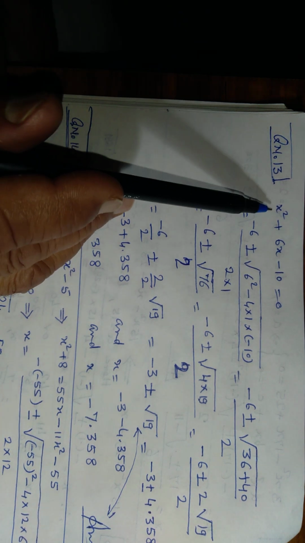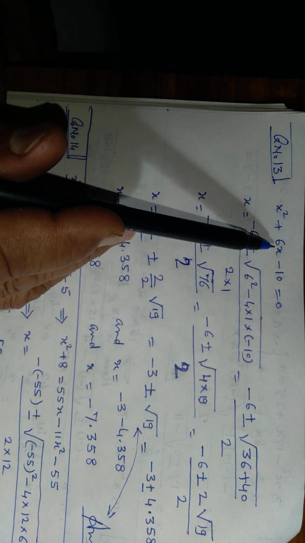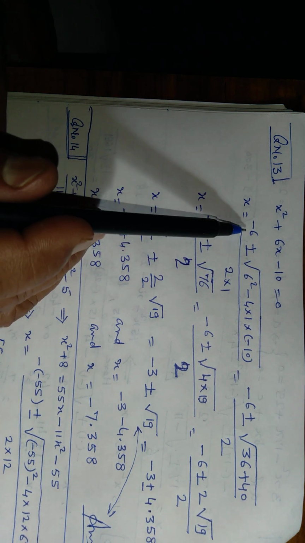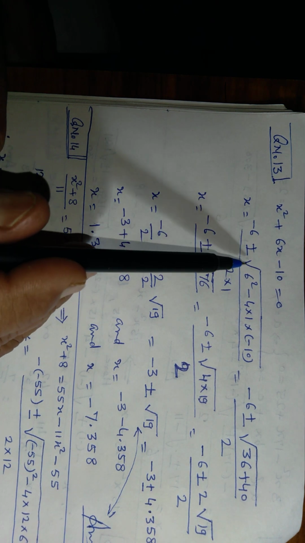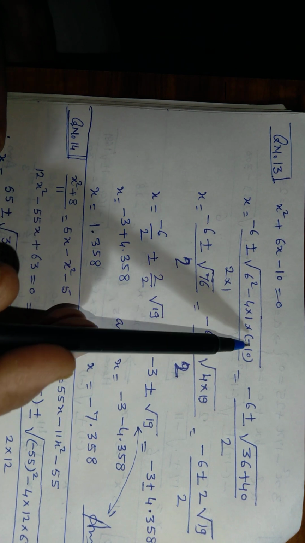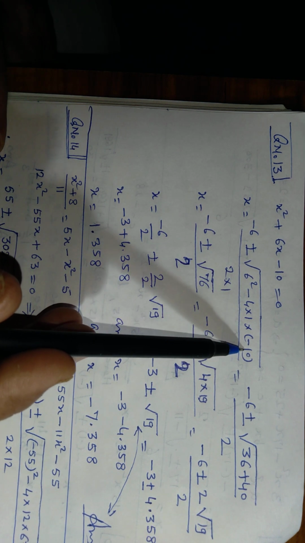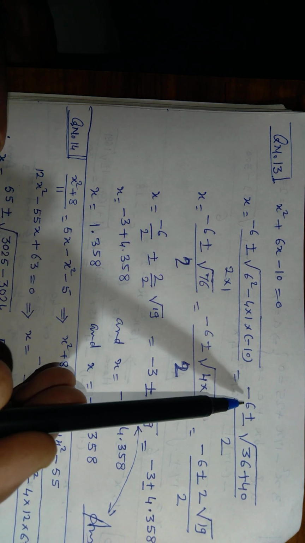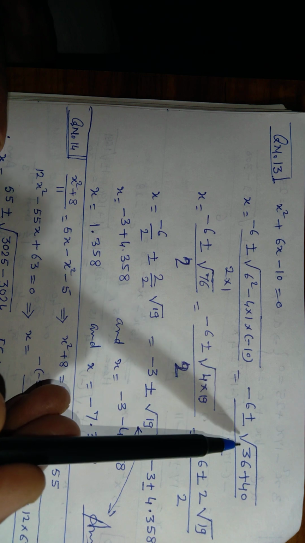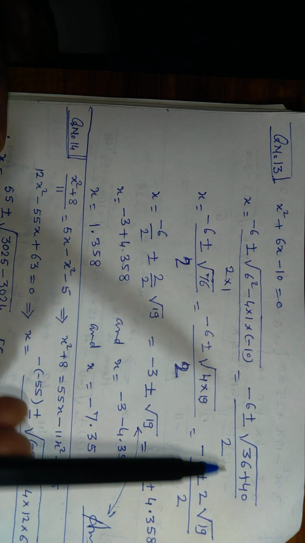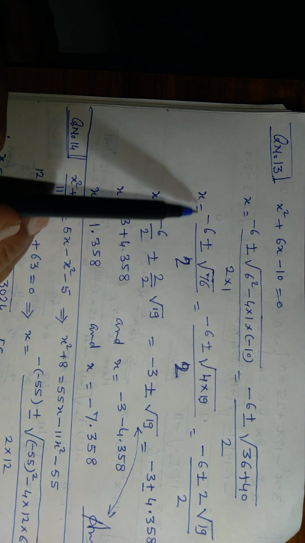Here you see x square plus 6x minus 10 equal to 0. So the x will be equal to minus 6 plus minus root 6 square minus 4 into 1, in bracket I have written minus 10, upon 2 into 1. It will be equal to minus 6 plus minus root 36 plus 40 by 2.